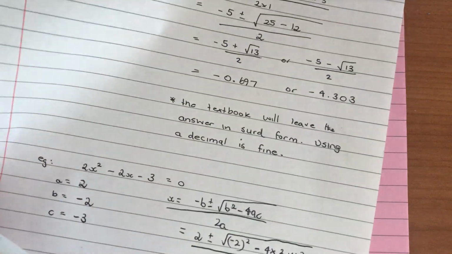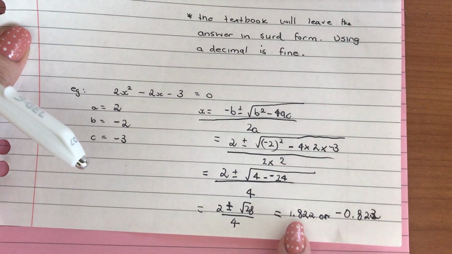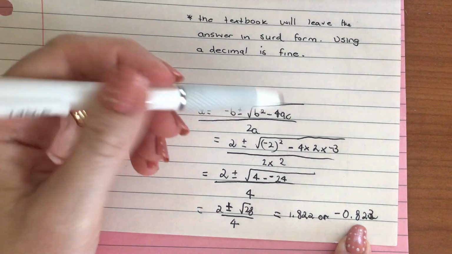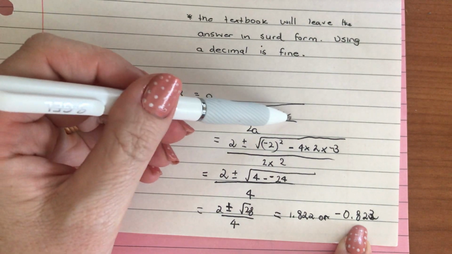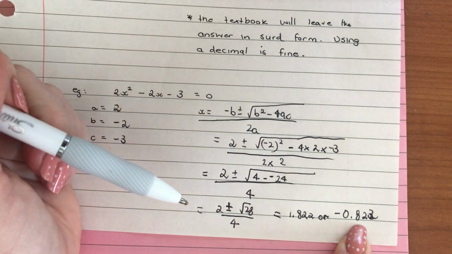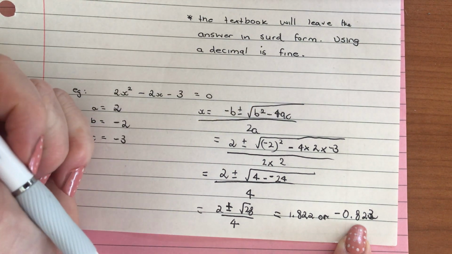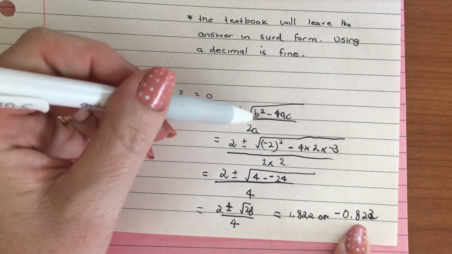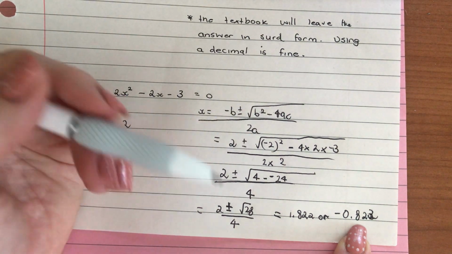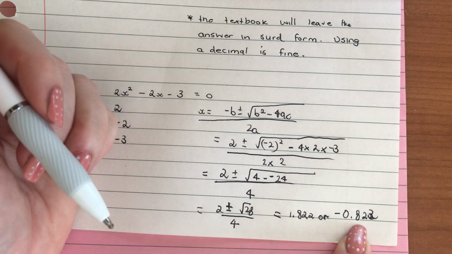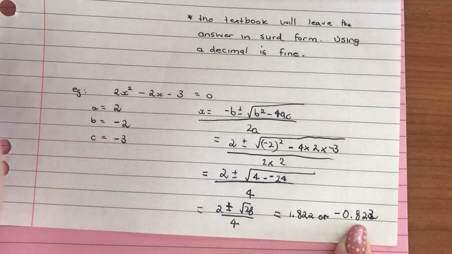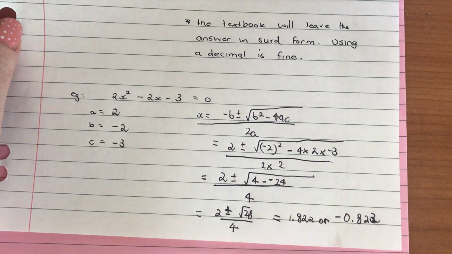So each time you do one of these questions, you are most often going to get 2 answers, unless you have those 2 scenarios, either where your b squared is equal to what you have for 4ac and you get 0 inside your square root sign, that way you'll only get 1 answer, or if you get a negative inside your square root sign, which means you're not able to solve, so you don't get any answers there. Okay, hope that helps with your quadratic formula.